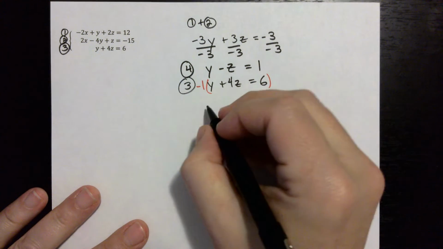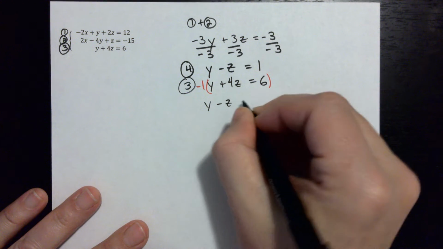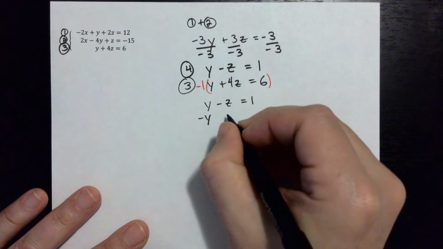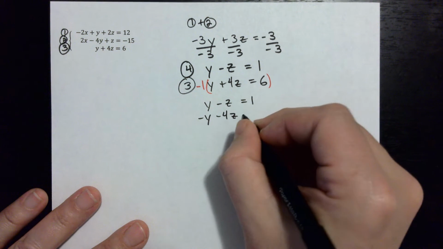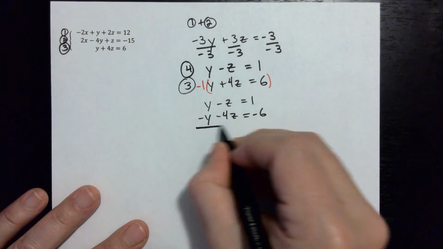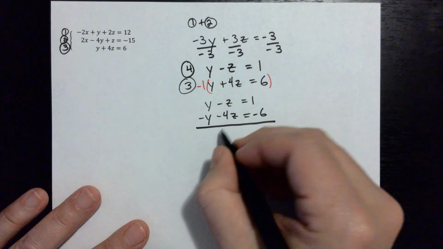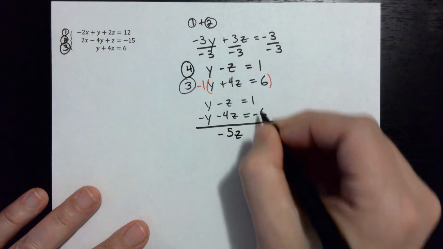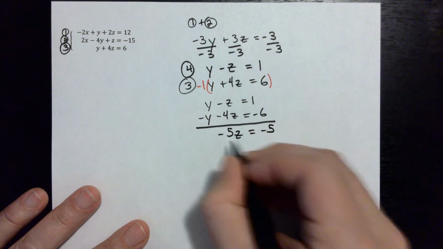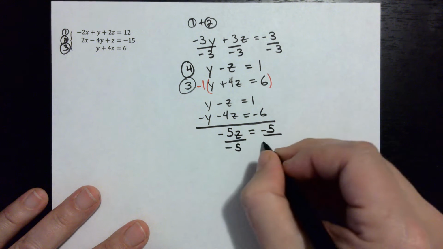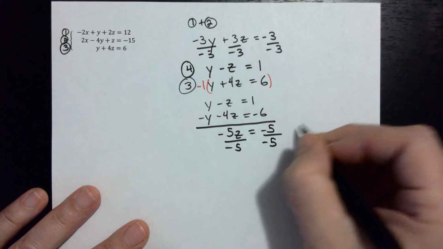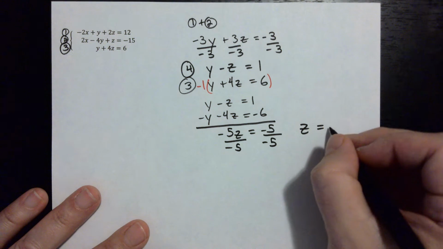So let's do that. That will give us y minus z equals 1, and negative y minus 4z equals negative 6. If I add those straight down, the y's cancel. I get negative 5z equals negative 5. Divide by negative 5 on both sides, and I get z is equal to 1.